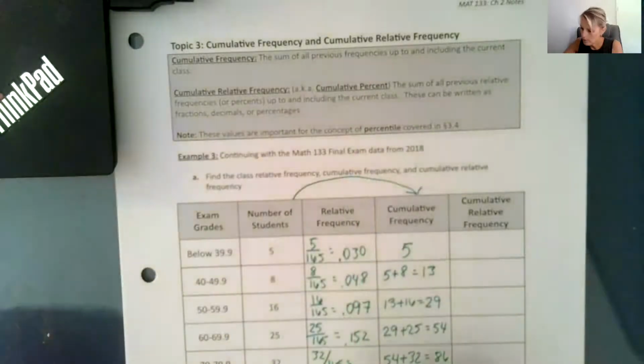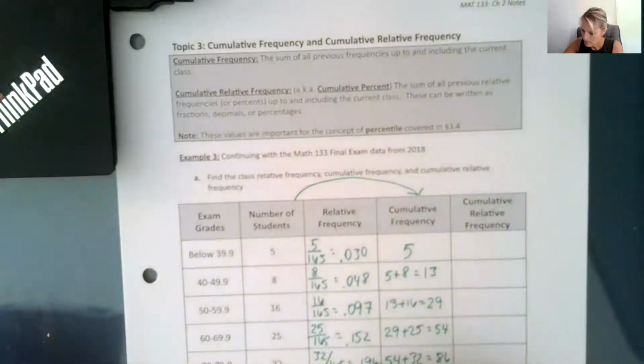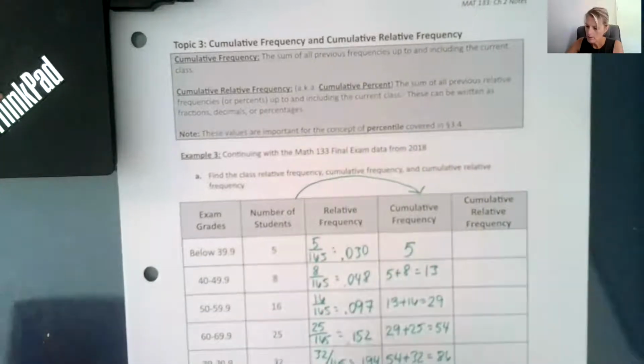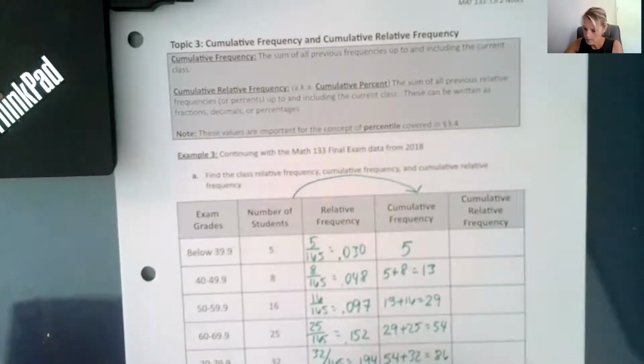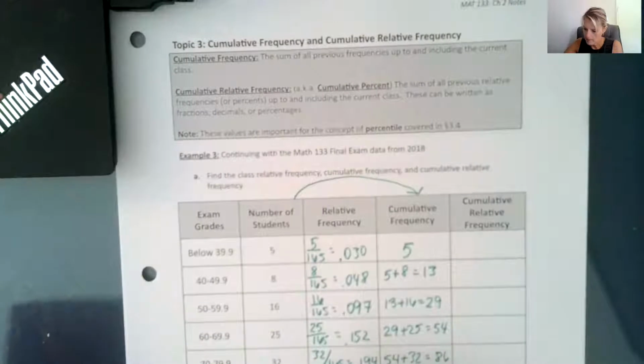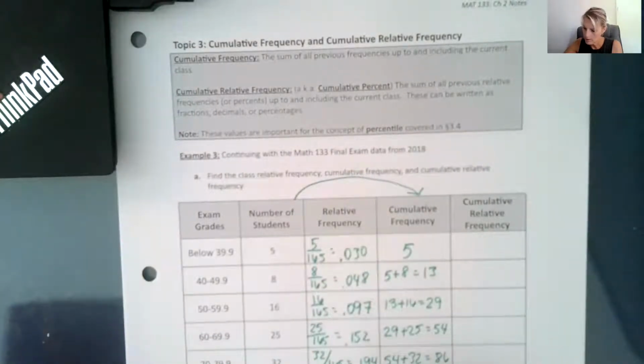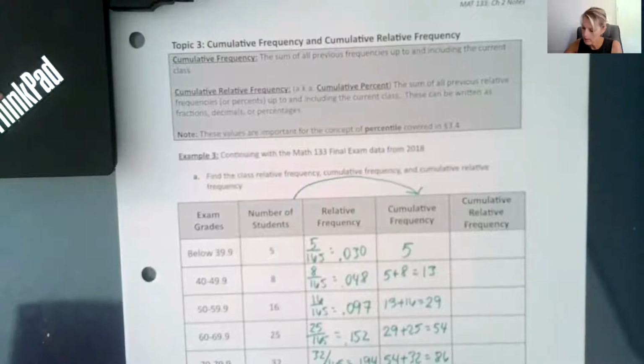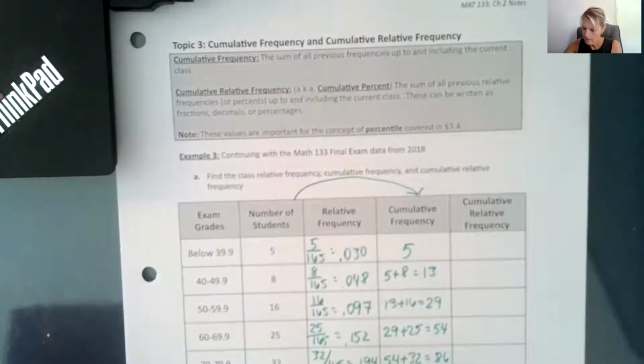So 0.194. So 45 divided by 165 is 0.273. And then 34 divided by 165 is 0.206.